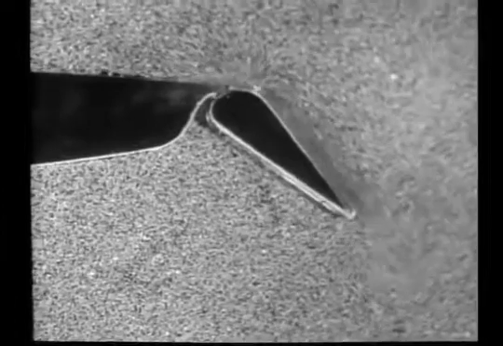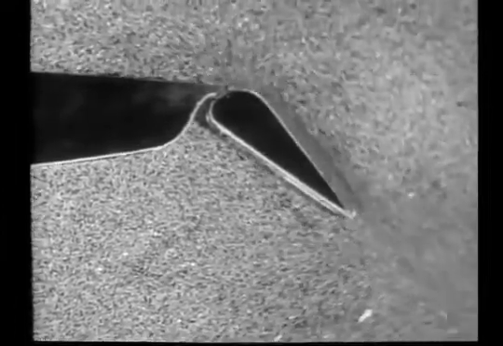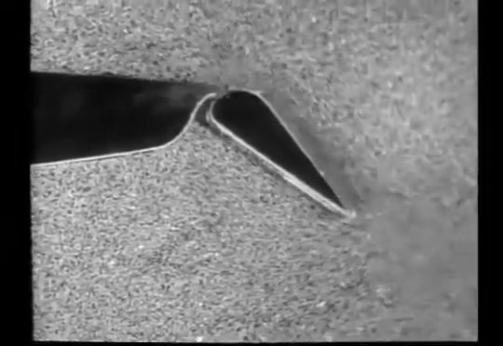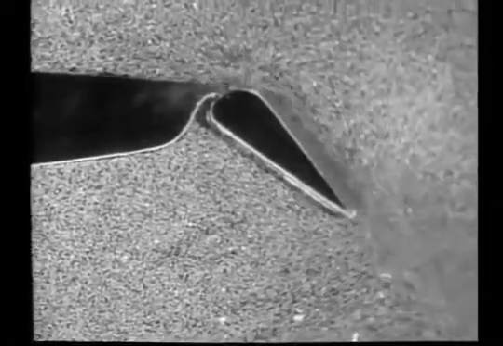This is called the Coanda effect. Here it is used to conduct the jet momentum to a region where separation is most likely to occur.